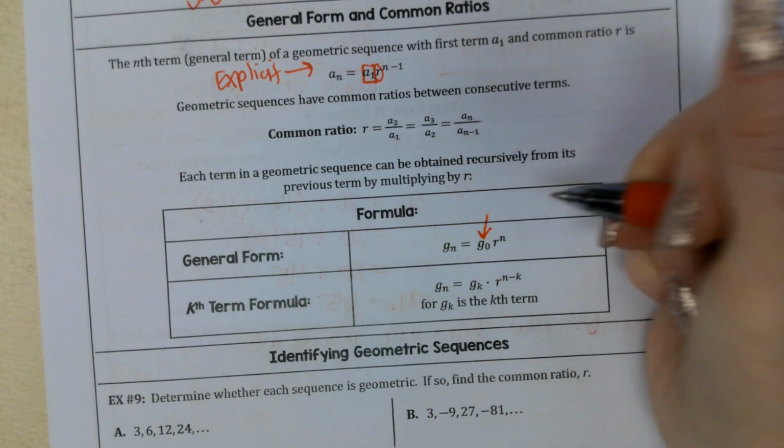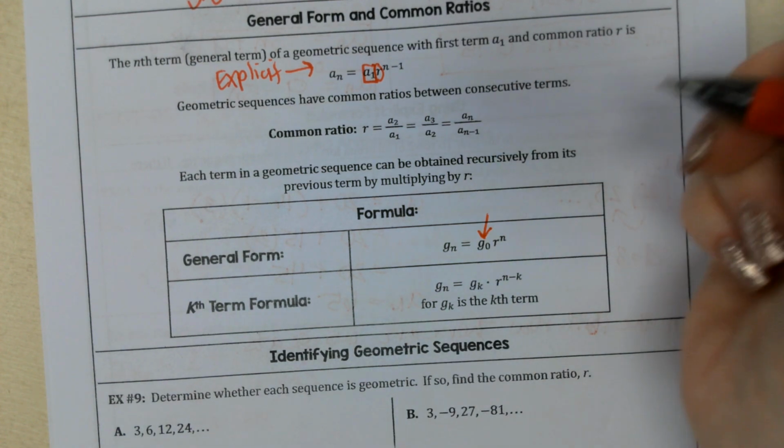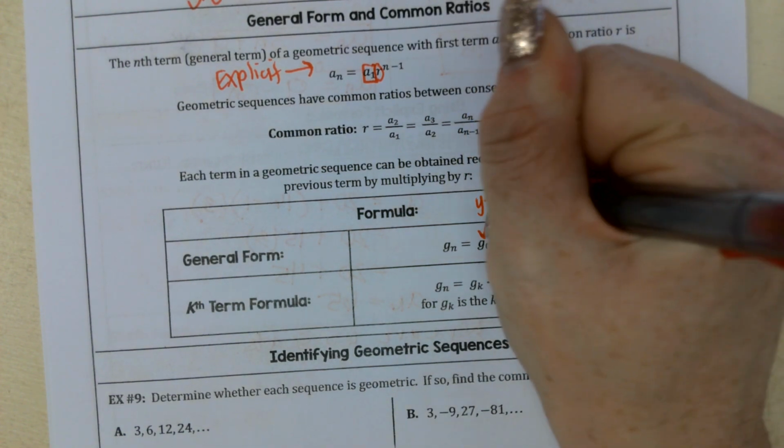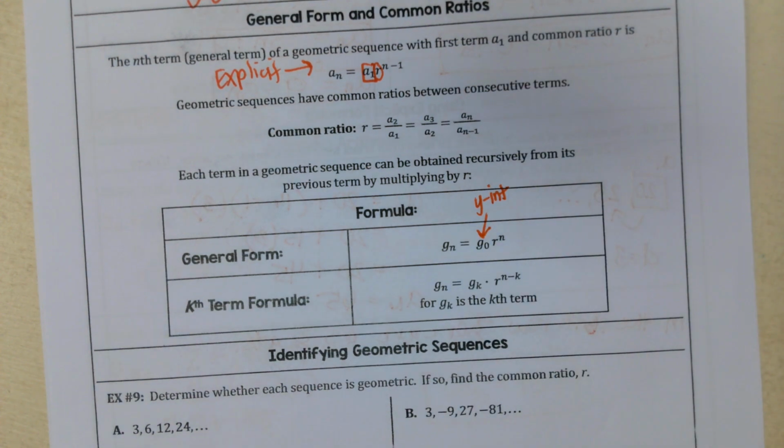Okay? This one is where I am using what I would consider my y-intercept. Okay? If a graph crosses the y-axis, that would be considered your 0th term, not your first term. Okay?